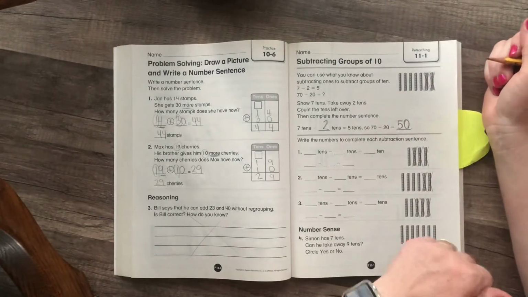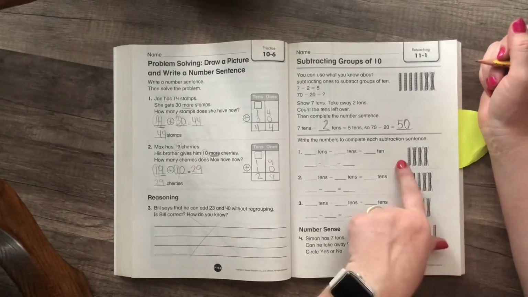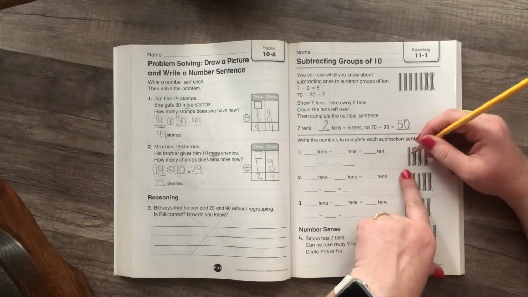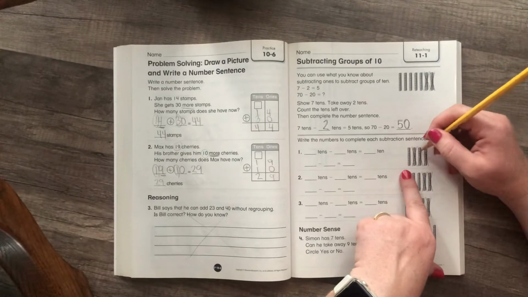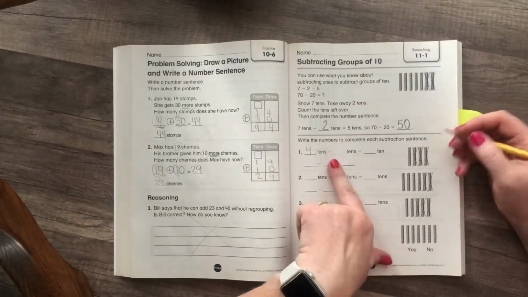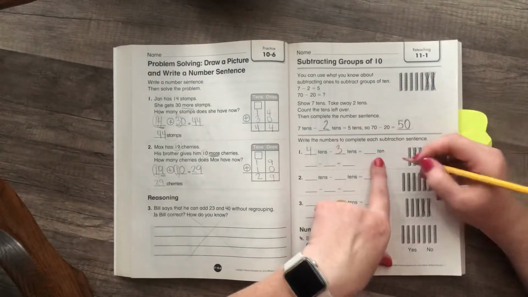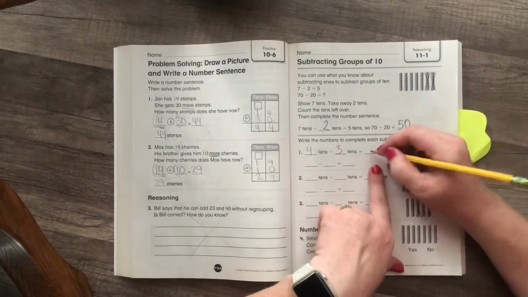Okay? So let's see what we had here. First, we have to count all of them. So we have how many tens? 1, 2, 3, 4 tens. How many did we cross out? 1, 2, 3 of them. And how many are left? 1 of them.